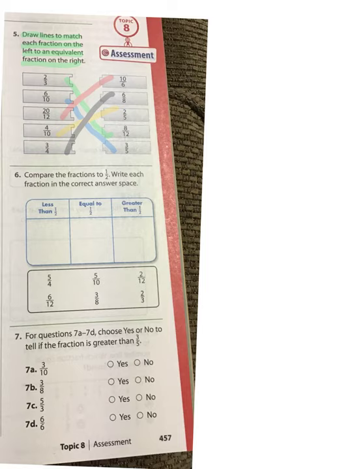All right, number 6. You're going to have a question just like this on your test, so please pay close attention. We're going to compare to 1/2 and write each fraction in the correct answer space. First we have 5 over 4. With 5 over 4, we know that number is going to be greater than a whole. So it's definitely going to be greater than a half. So my answer, 5/4, is going to go over here. Now I have 5/10. Well, I know that 5 is half of 10, so 5/10 is going to go into my equal to a half.